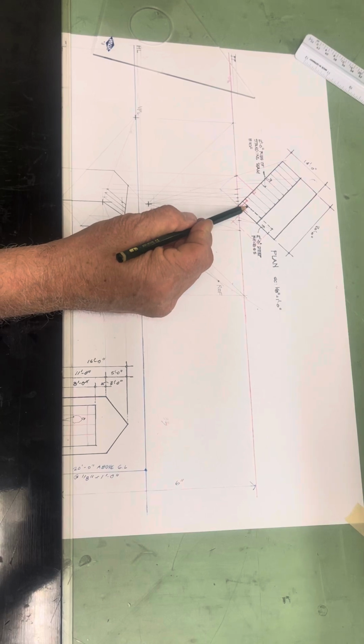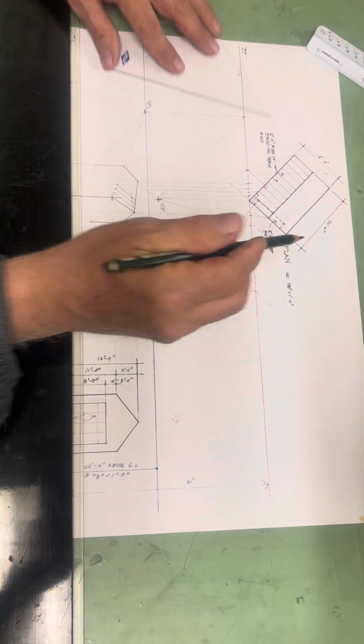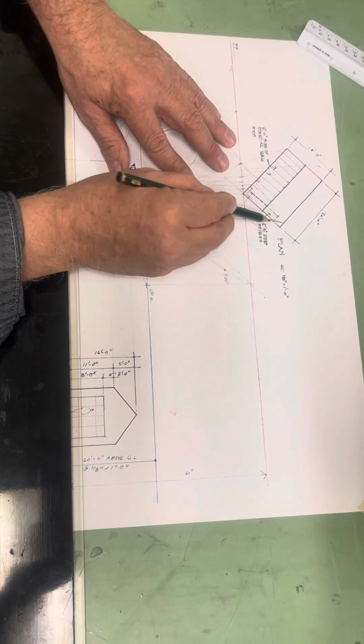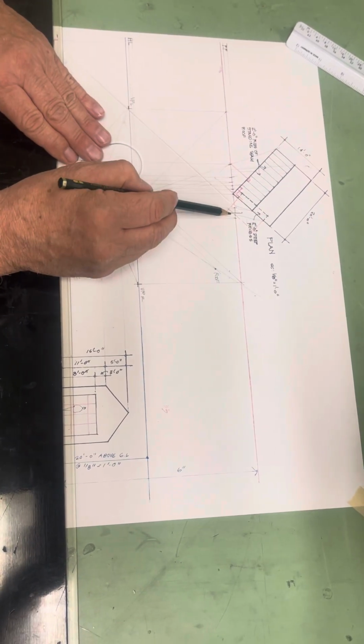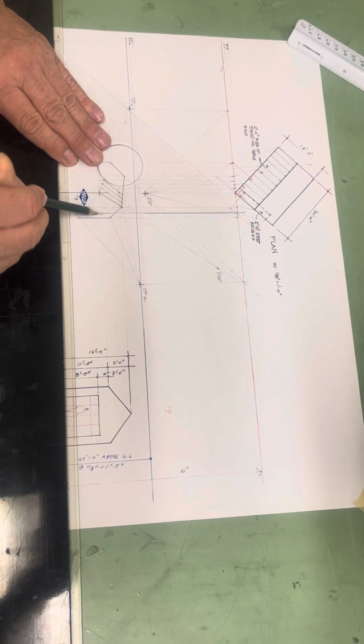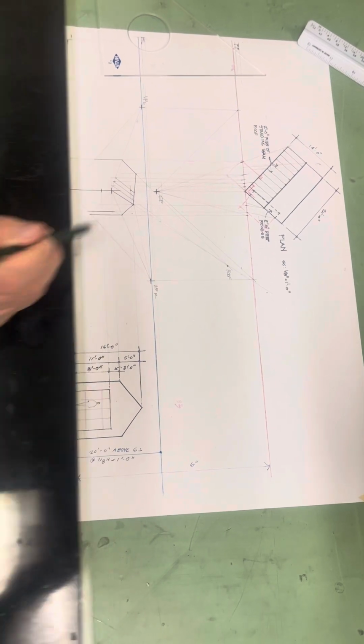Now this has depth, right? It's set in. So I'll bring that down to here. I need to bring the height. It's 8 feet, but I'm bringing it to the measuring line.